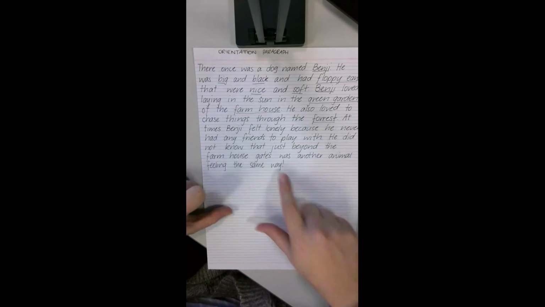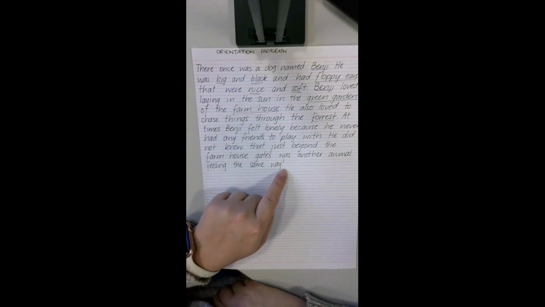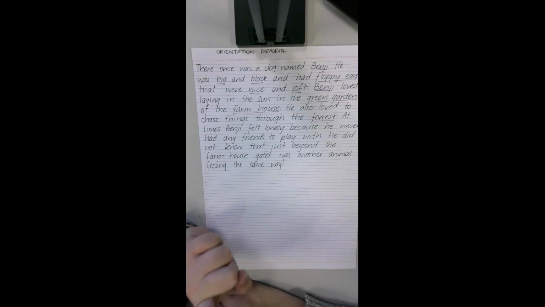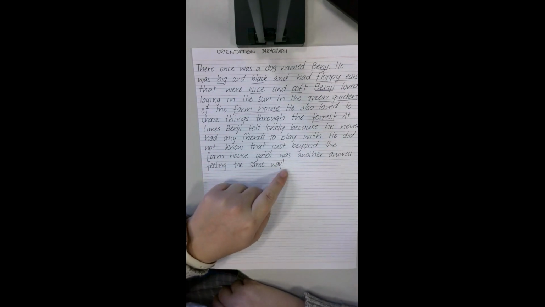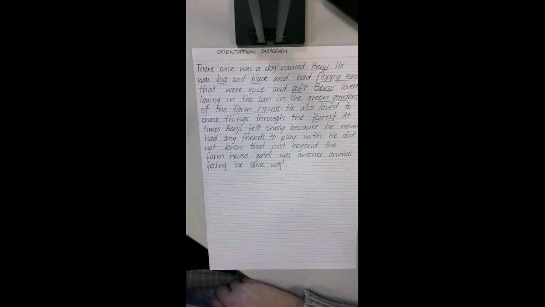And at the end, because it's an exciting sort of little bit of a cliffhanger to want to get the reader to keep reading, he did not know that just beyond the farmhouse gates was another animal feeling the same way. Because that's an exciting sentence, I've included an exclamation mark. Okay, so today you are going to go ahead and write your orientation paragraph. You should not be going into your problem just yet, and obviously definitely not your solution just yet.